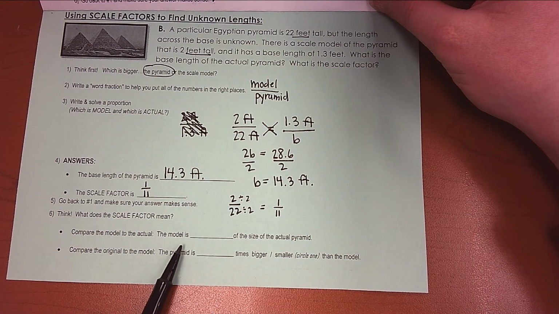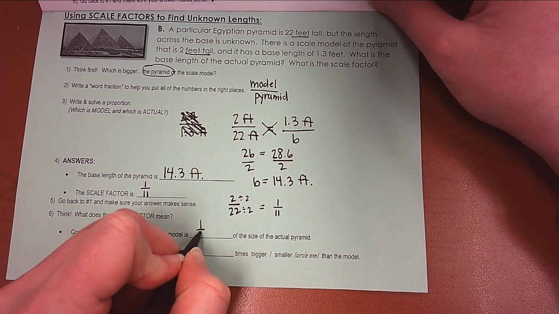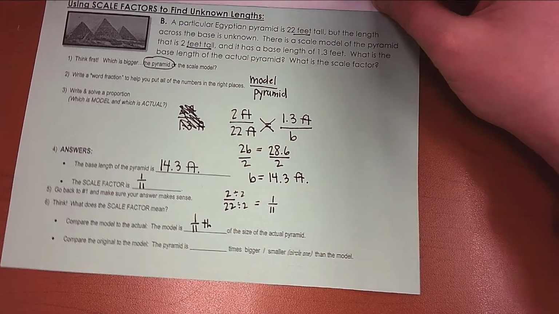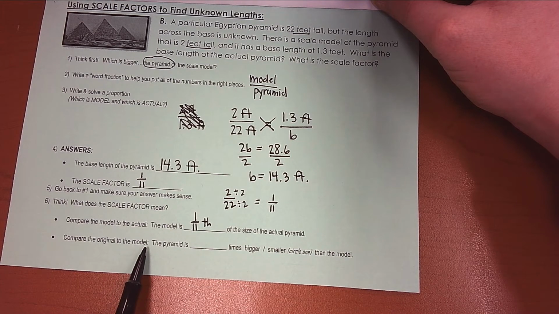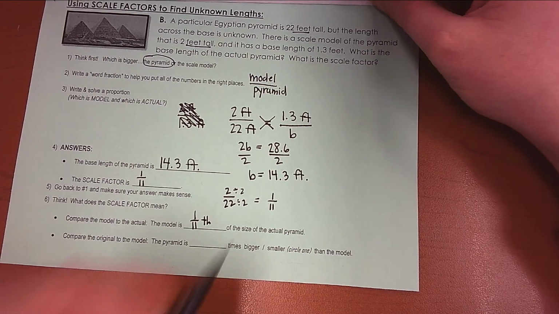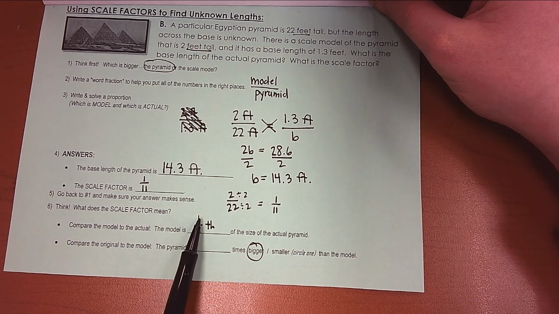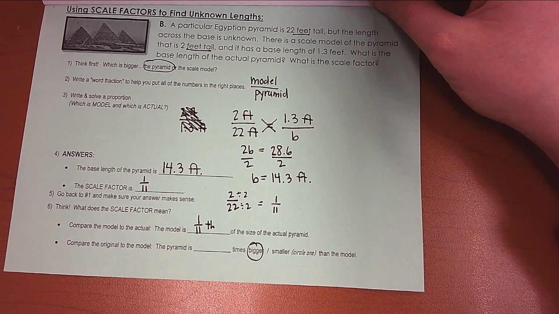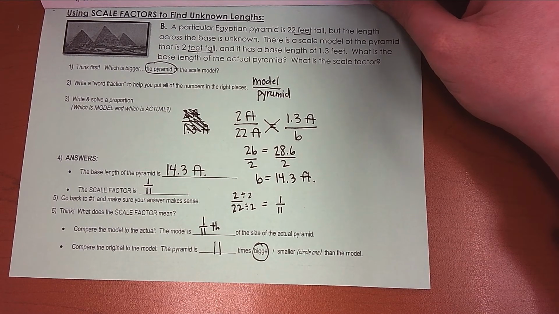The model is, in this case, smaller, or 1/11 of the size of the actual pyramid. If we compare the original to the model, the pyramid is bigger than the model. How many times bigger? Well, for every 1 unit on the model, there are 11 units on the pyramid, and so this would be 11 times bigger than the model. And so we can flip that scale factor to help us know how much bigger or how much smaller the actual is compared to the model.